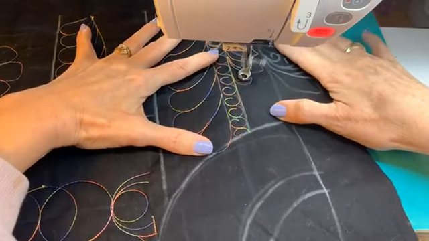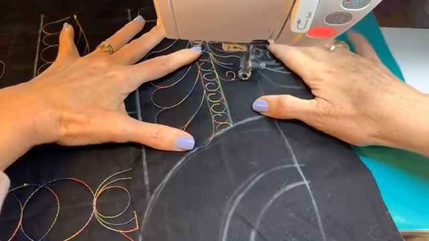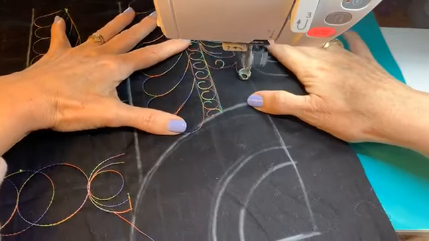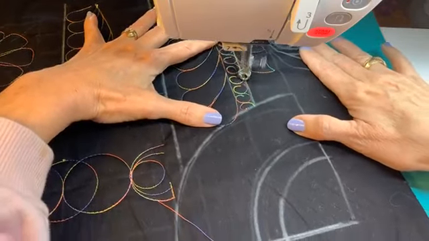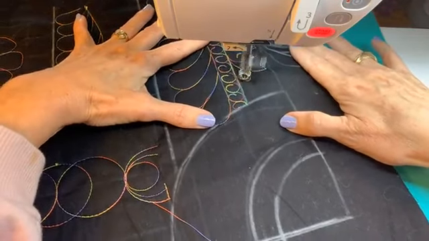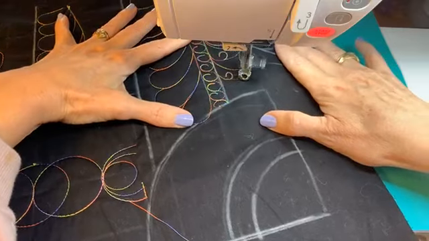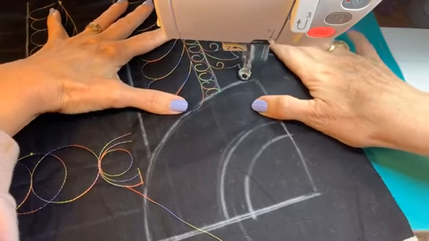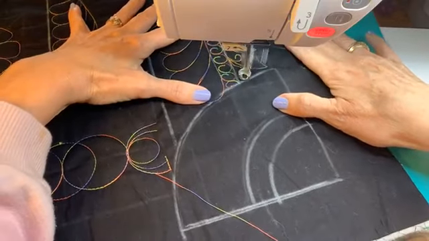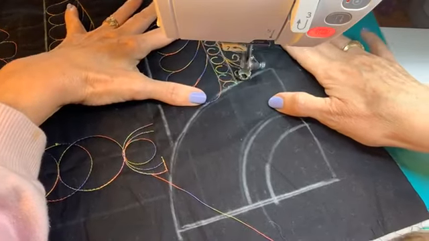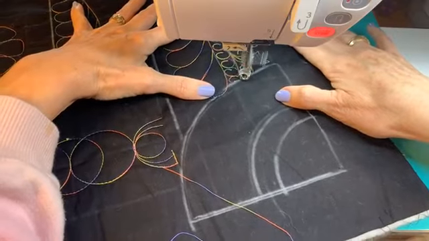Put our curl in there, and then arc, and come back. So what I like about varying this up is you can do whatever you need to do. I can even put a curl in this way if I wanted to, and then I'm done.